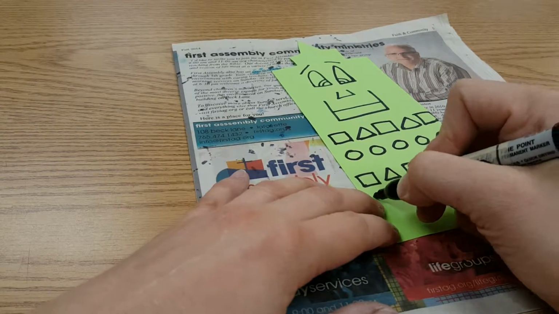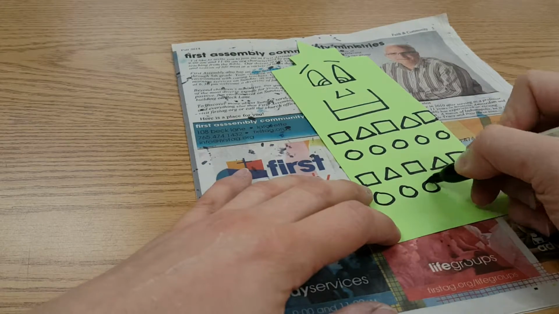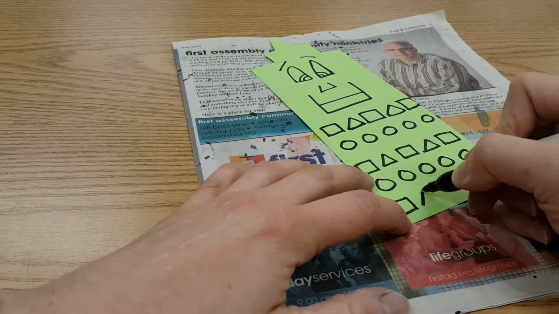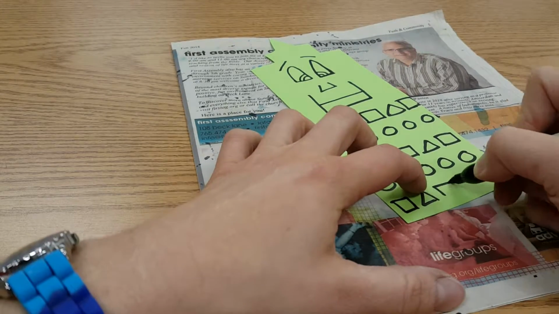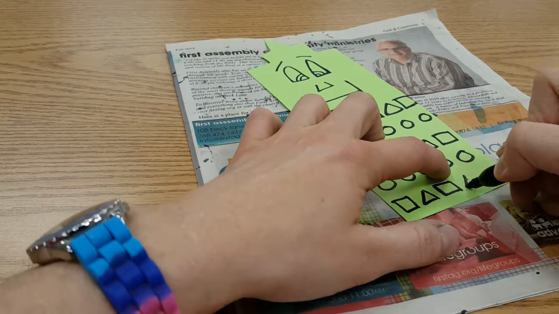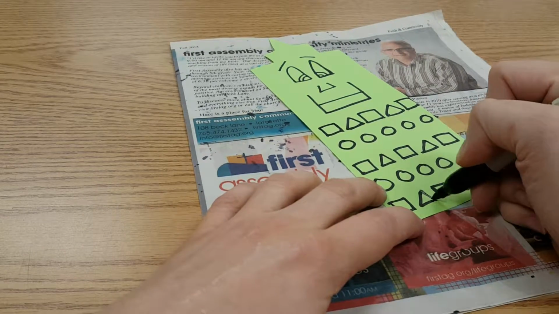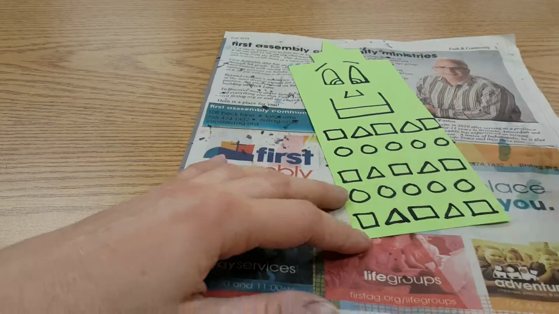And what comes next? All circles. So come up with a pattern for your shapes, and they need to be shapes that have names. If I look at your shapes and I'm not sure what it is, then it's not a shape with a name, because those are geometric shapes.